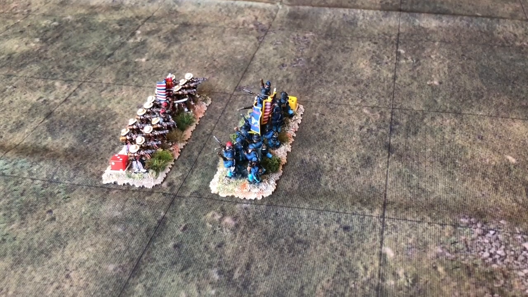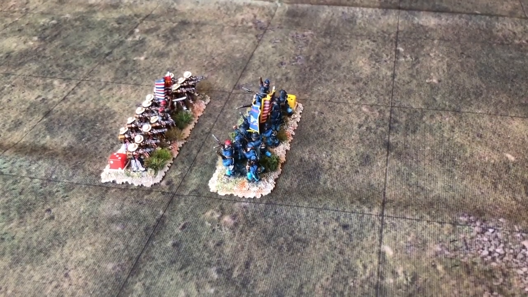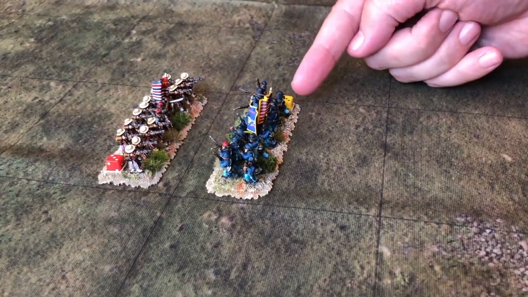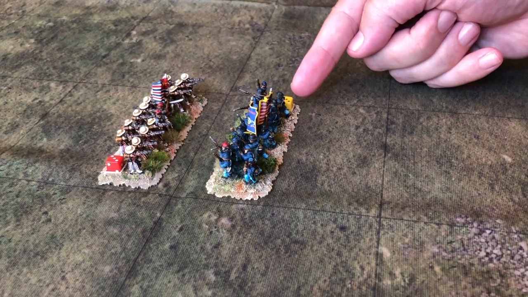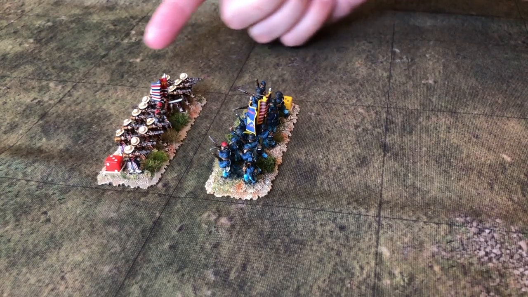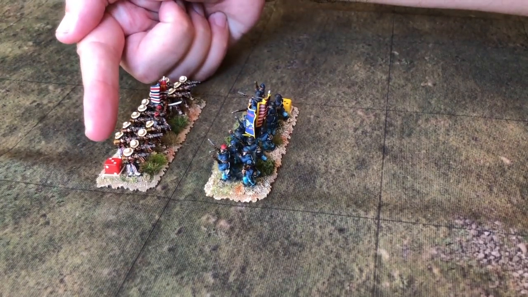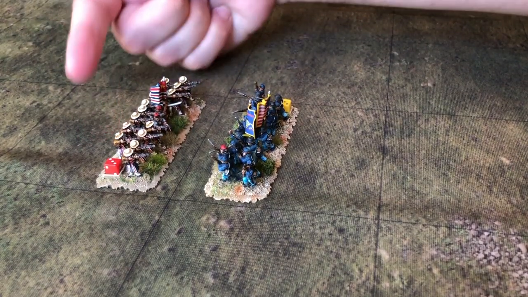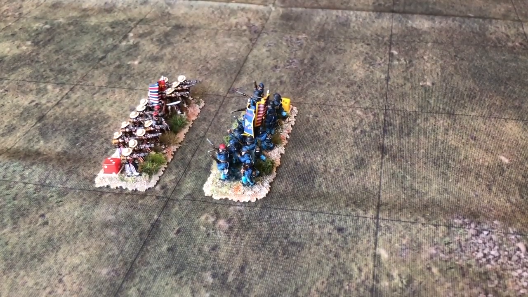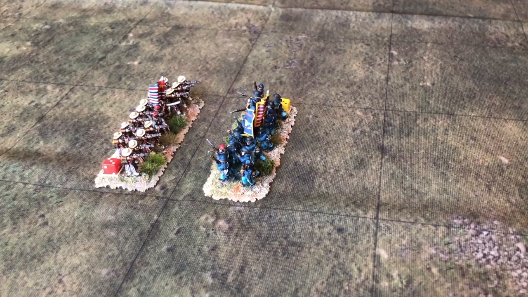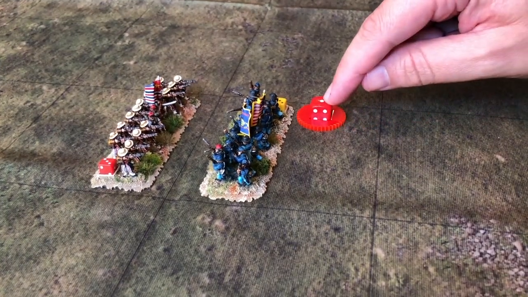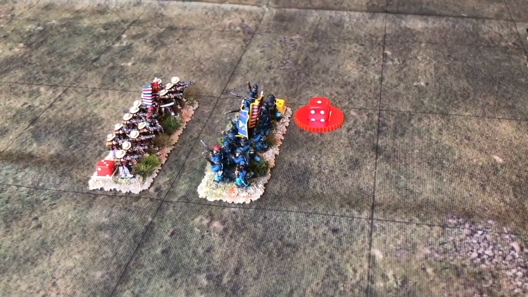We have one unit of average quality Union troops, indicated by the strength of yellow and the size of 3 being the average size. Opposing them, we have the Louisiana Tigers, who are rated red, so they're veterans, but they're also size 3. To conduct fire, you need to make sure that the troops have been given a fire order. We'll be looking at orders in a different video, but for the sake of this example, we'll just assume they've been given a fire order and they've complied with that test.